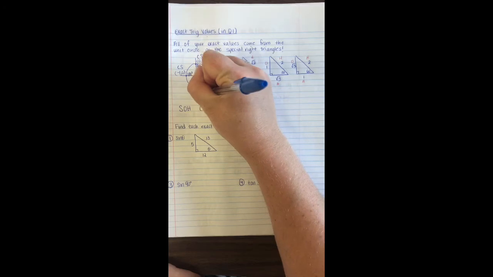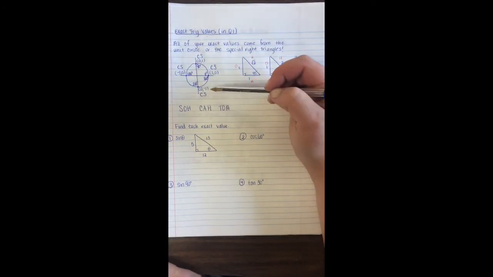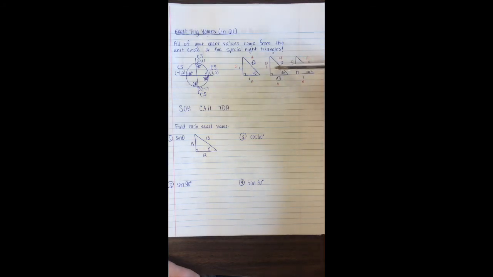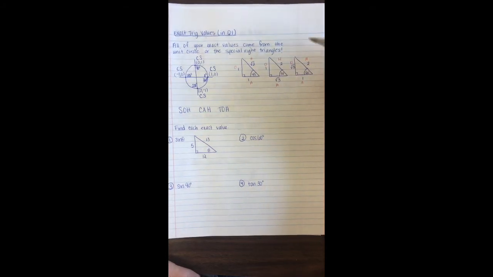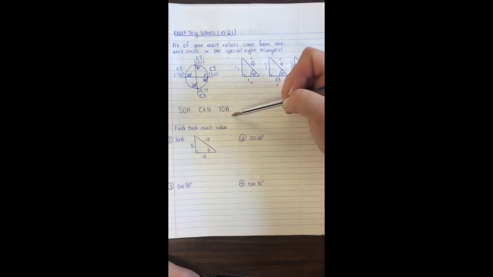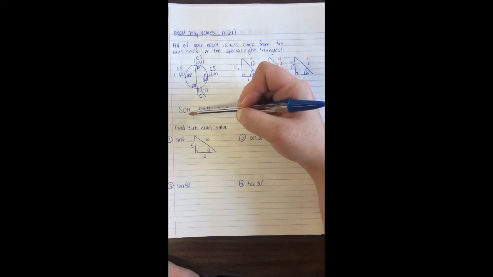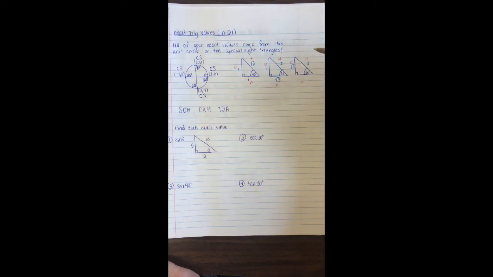So if I want a cosine or sine of any of these exact values, this is where you're going to get this from, the points on the unit circle. Okay? When we start getting into exact values of things like 45 and 30 and 60, that's when you're going to be using your special right triangles along with SOH CAH TOA. Sine is opposite over hypotenuse, cosine is adjacent over hypotenuse, tangent is opposite over adjacent.